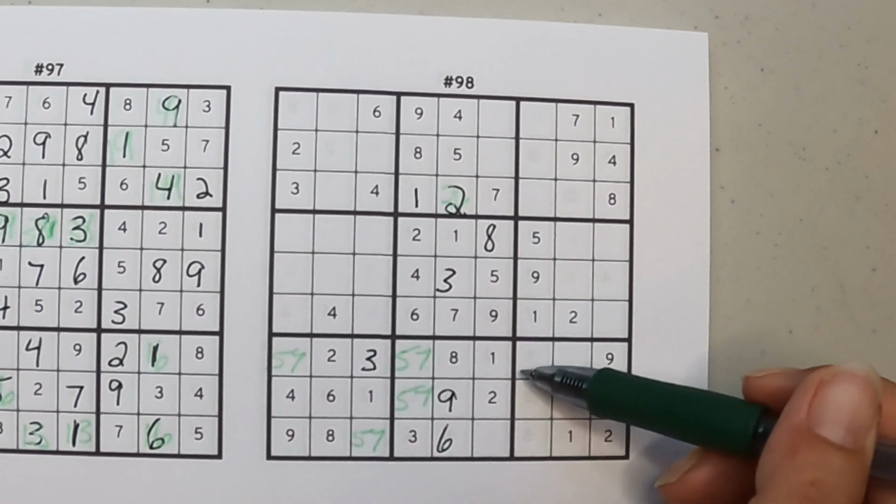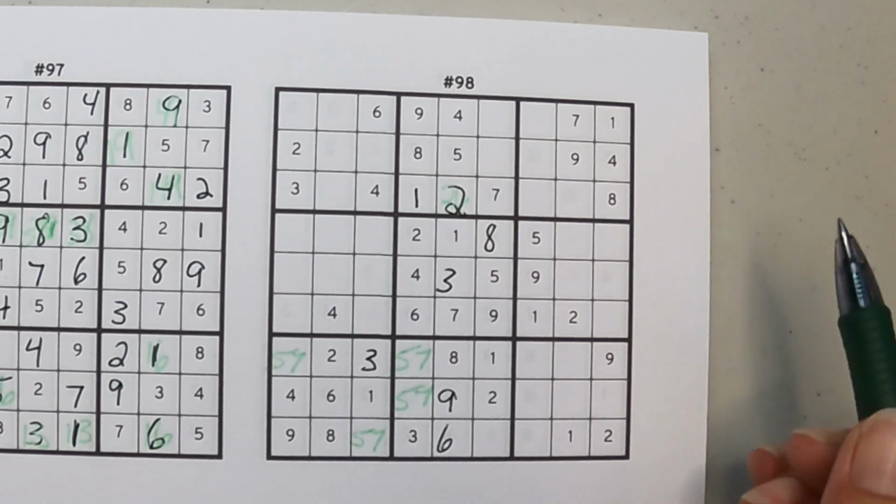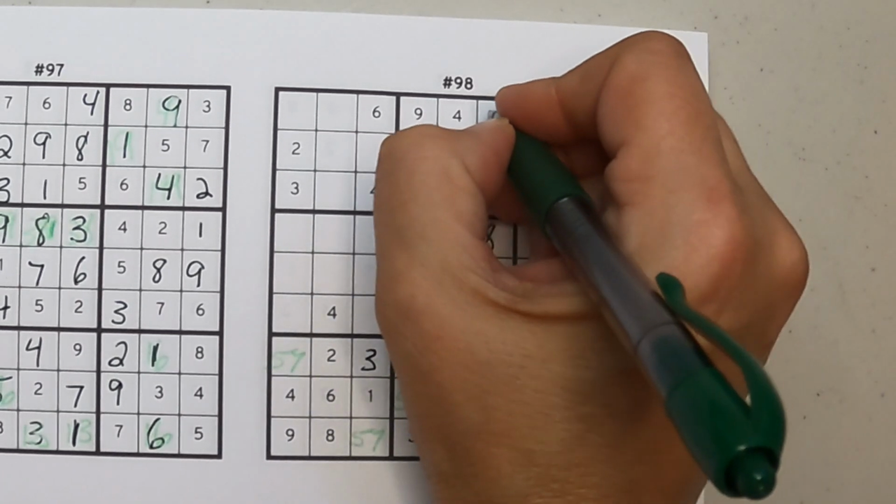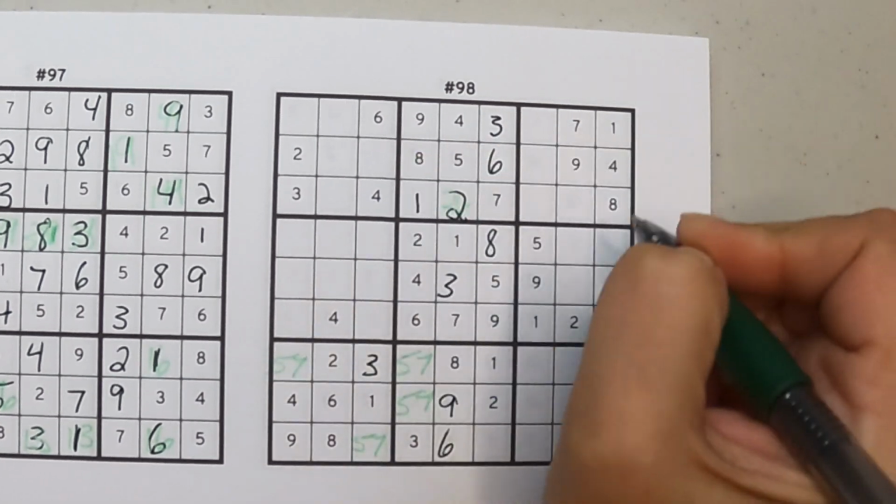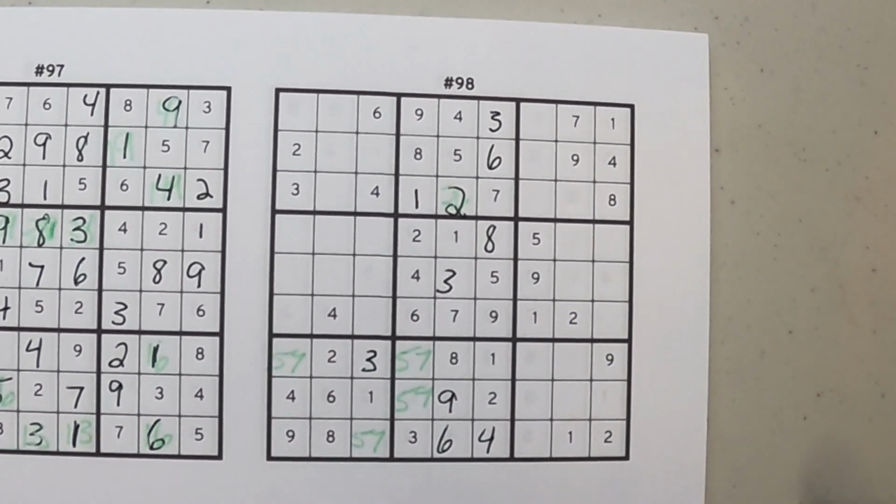For this column, we're missing 3, 4, and 6. We've got 4 and 6 here, so this is our 3. That 4 makes this our 6, 4.